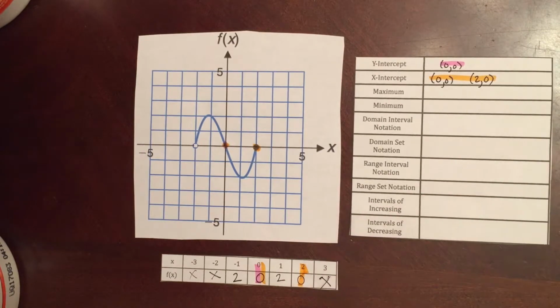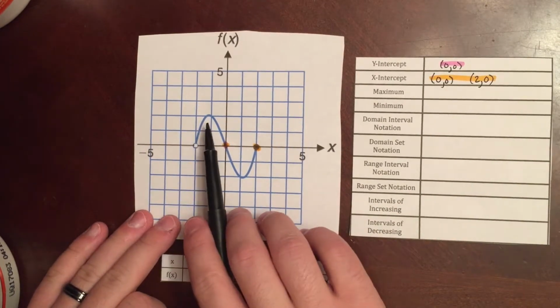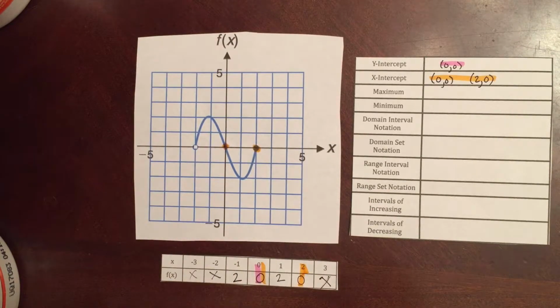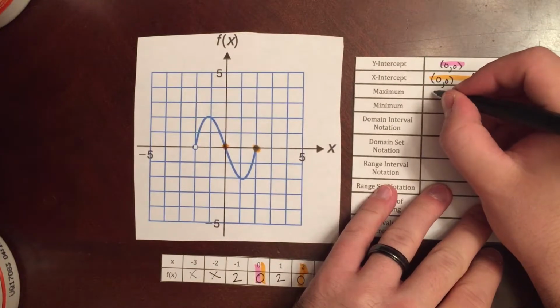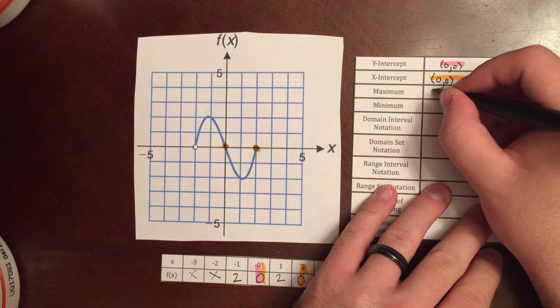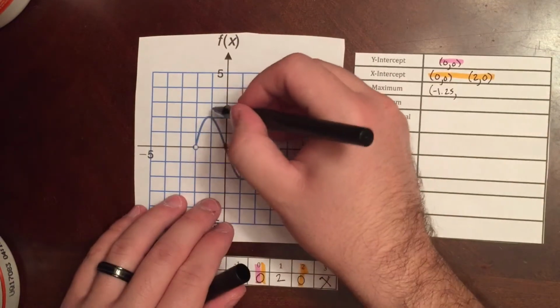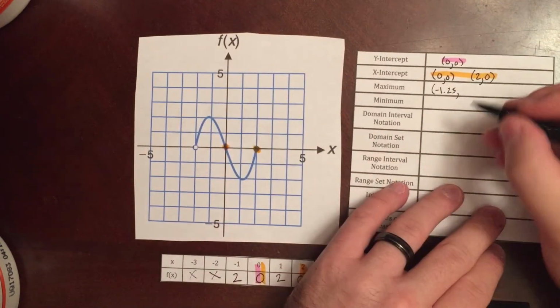The maximum is the highest the graph goes. The highest the graph goes is about here. Maybe that's about -1.25. And looks like the graph gets to as high as maybe 2.1.